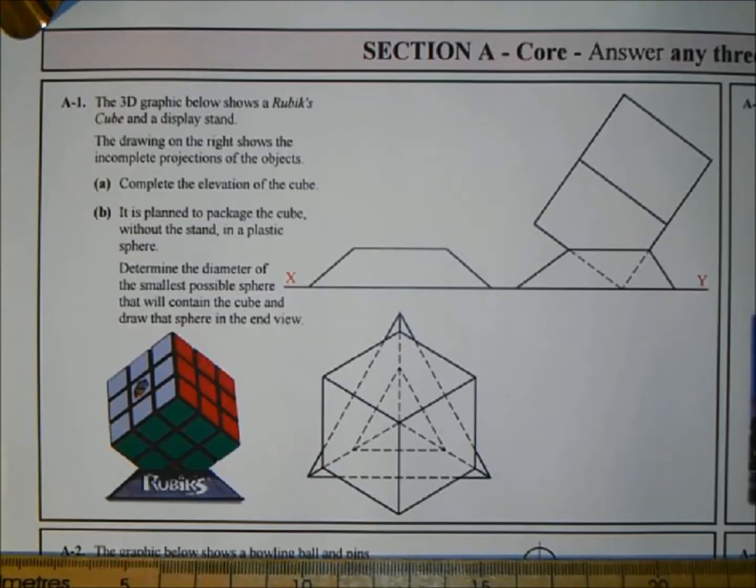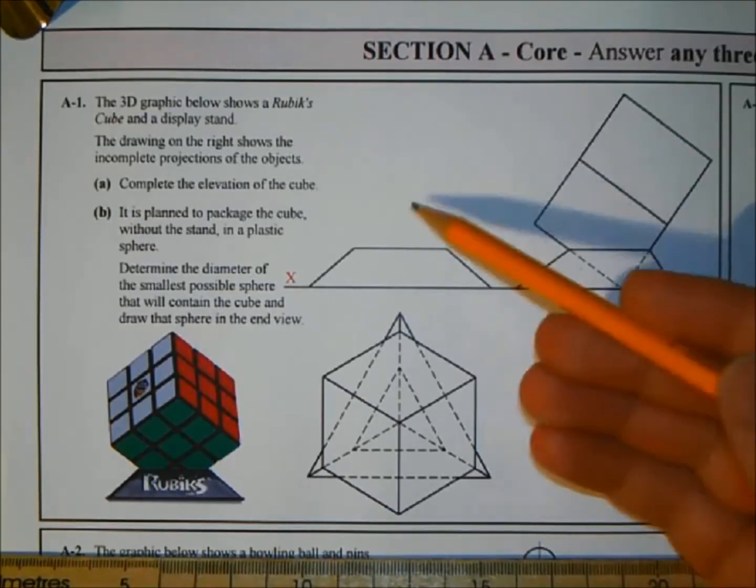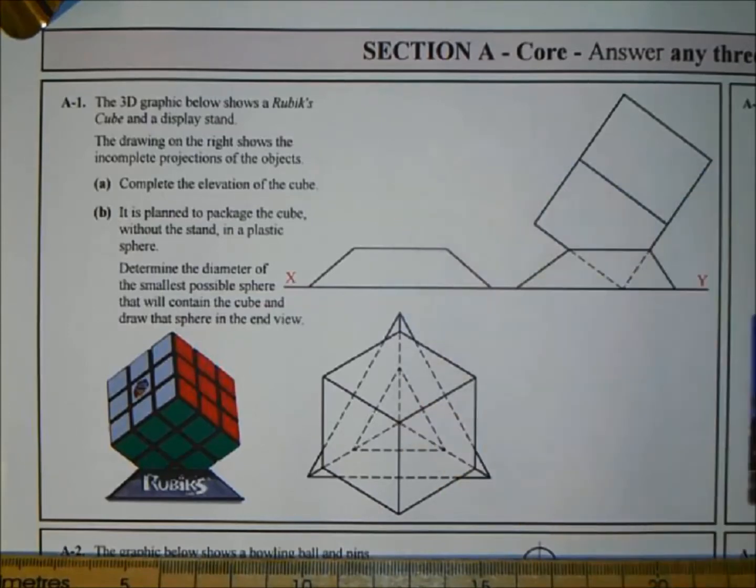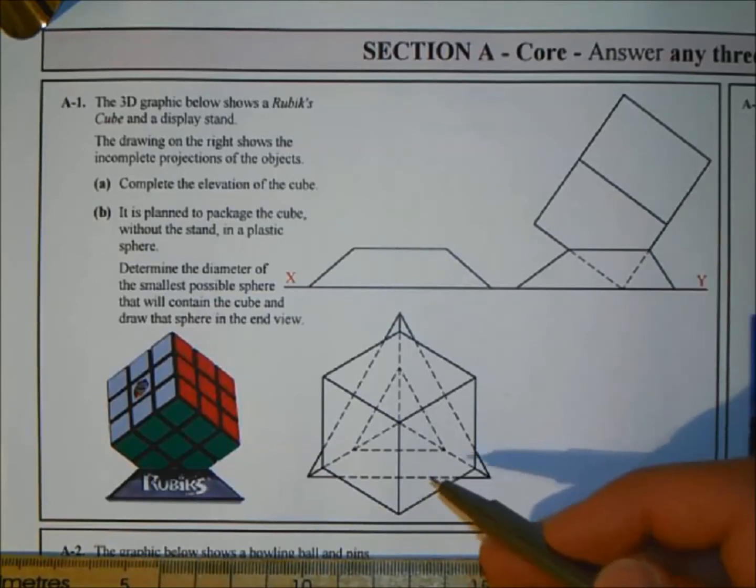Okay, so first things first, complete the elevation of the cube. So what we have here is the plan and the end view of the Rubik's Cube, and we have to complete the elevation. So we're just going to be projecting from the end view across the elevation and the plan straight up. Before we do that though, I'm going to label certain points because we need to know what's in front and what's behind. Okay, so it's a cube, so we have 4 points at the back and 4 points at the front. So we're going to label them in the end view and then we're going to label the same points in the plan.